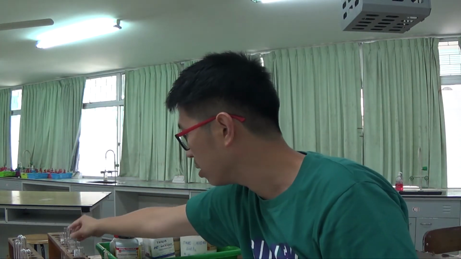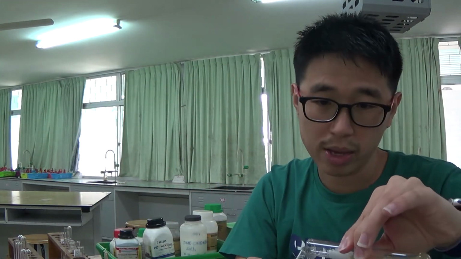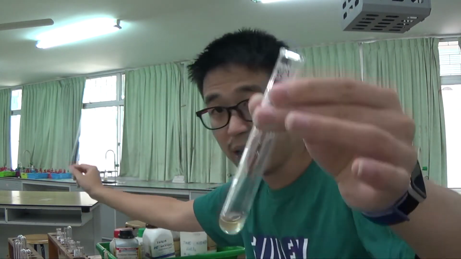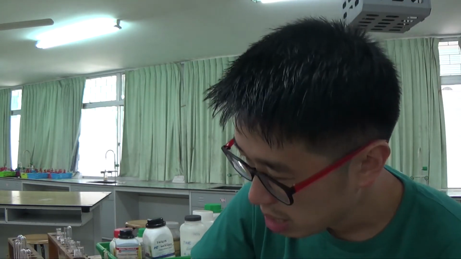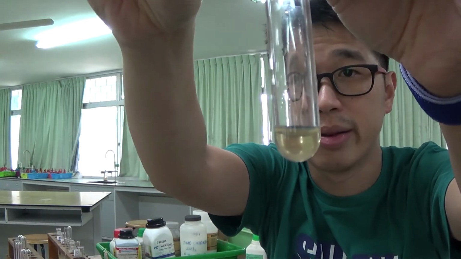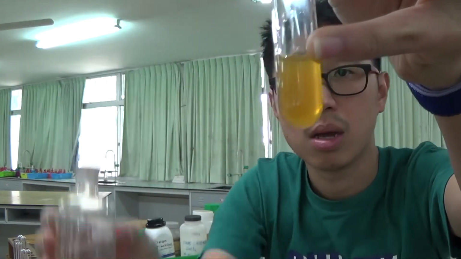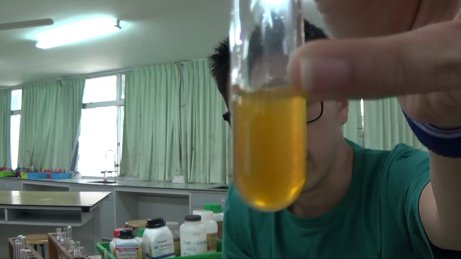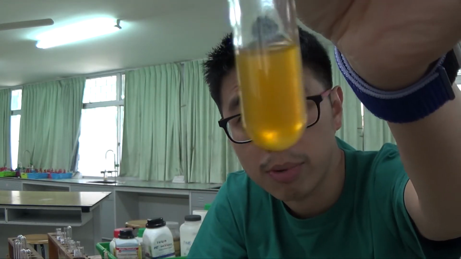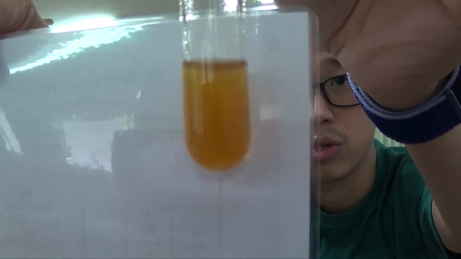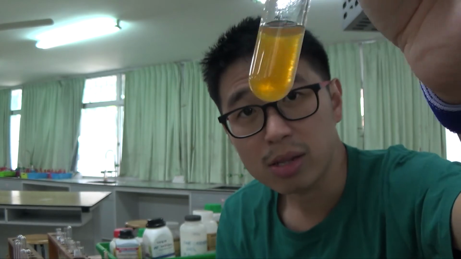So there's ammonium iron 3 sulfate, does not matter. It has iron 3, it's a solution. I'm going to add ammonia. I add ammonia a little bit, so around this level. It's not a see-through solution, okay? You see, it's kind of cloudy, it's kind of blurry because it is a precipitate. It looks like it's not very concentrated because I've used a mixture, a double salt, right?